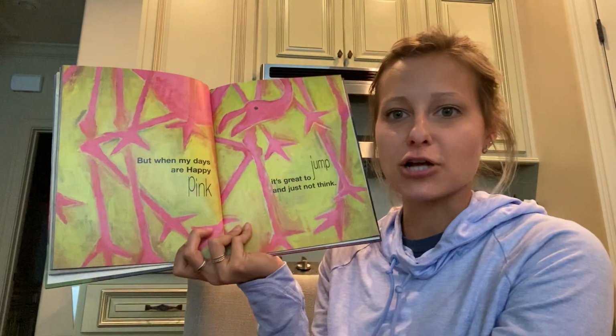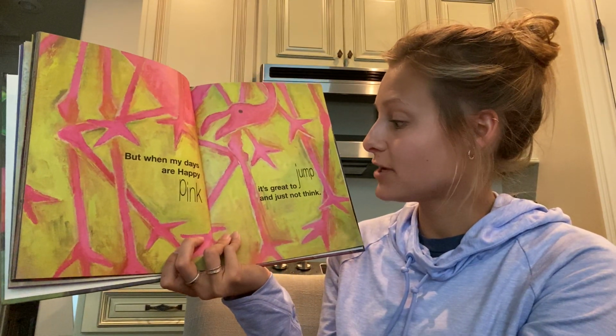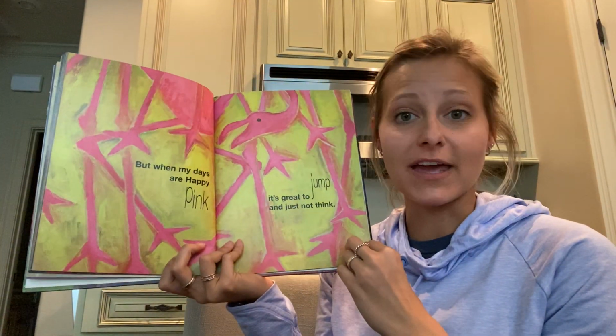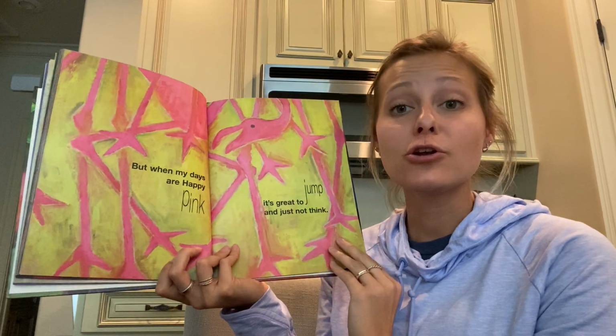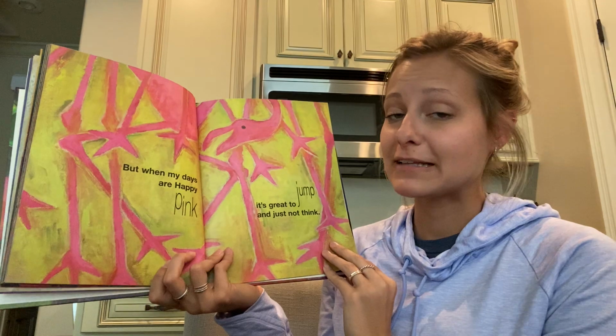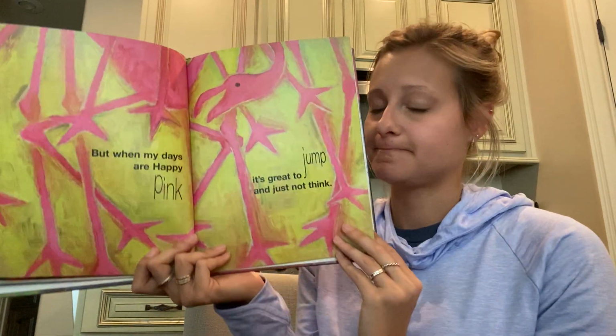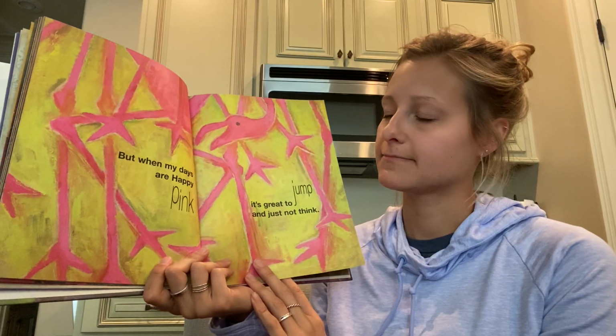But then my days are happy, pink. It's great to jump and just not think. So this would be energized and happy. This would be another one for joyful. A joyful one would work great here. Energized and excited.